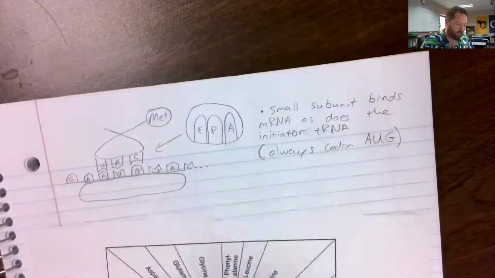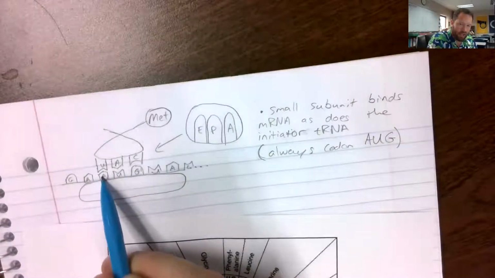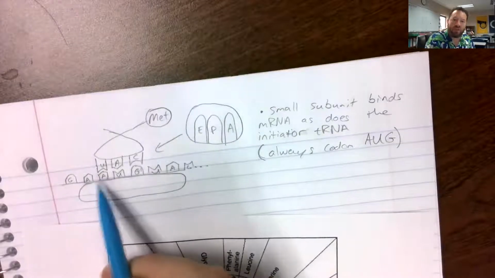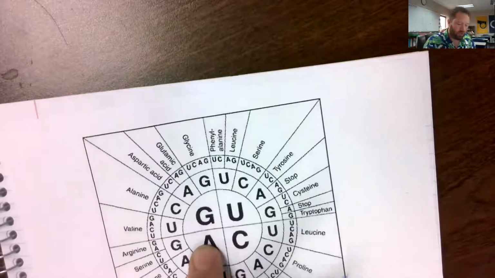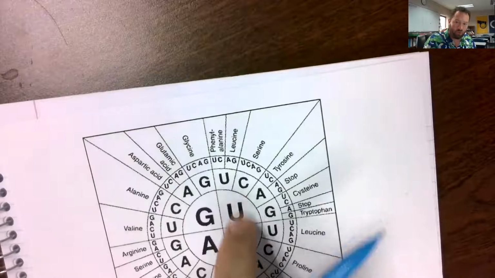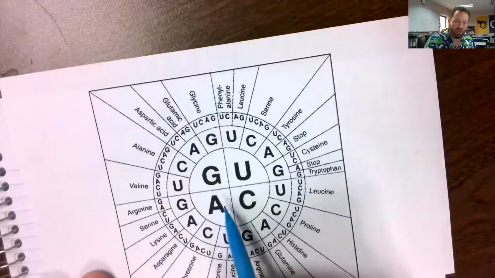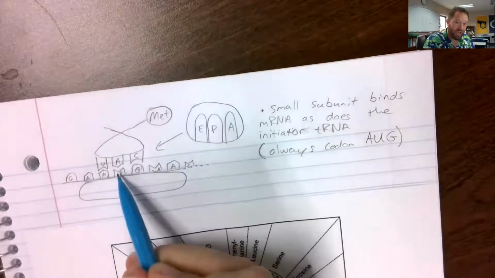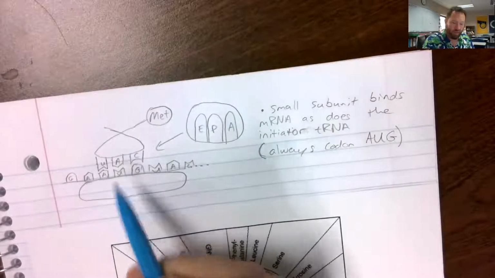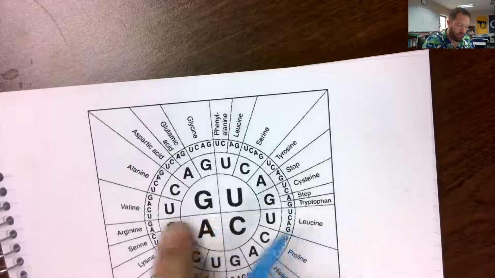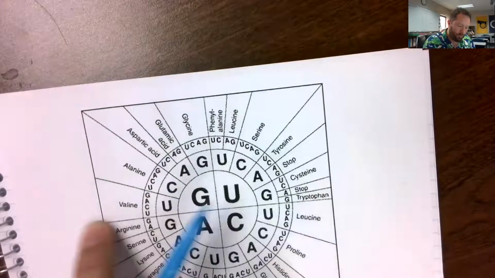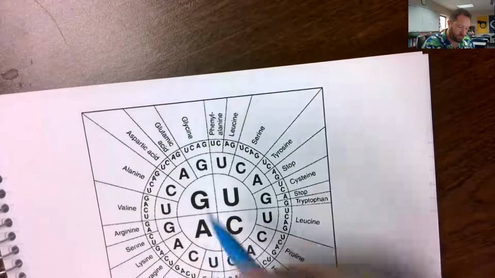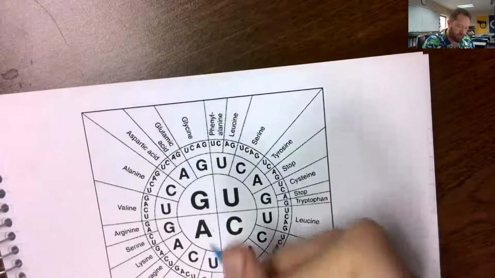And how we read it, we'll go ahead and start. Here's the codon, A, U, G. So whatever the first letter in the codon is, we start in the middle. It's either going to be A, G, U, or C. We're starting with A, so we're going to start here with A. Then we go to the second letter, and that's U. So since we're starting with A, we're going to stay in this quadrant here, and we're going to come up to U. So from A to U.